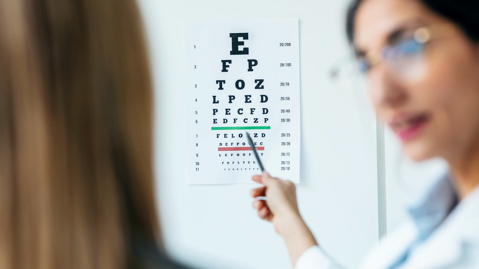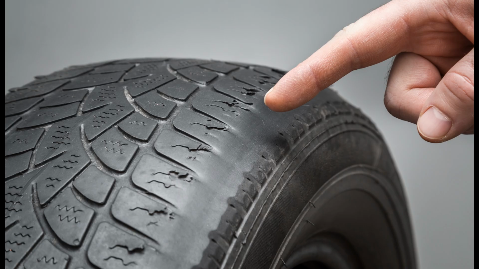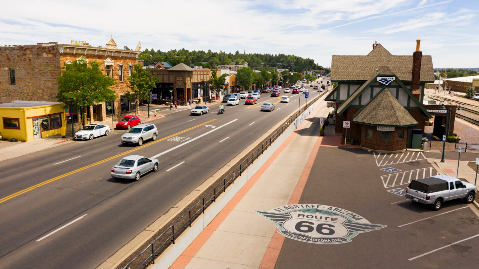As we previously discussed, those factors are how well you can see, or specifically your visibility, how much grip you do or do not have on the road from your tire's traction, and how many other road users are nearby, more precisely, the traffic around you.